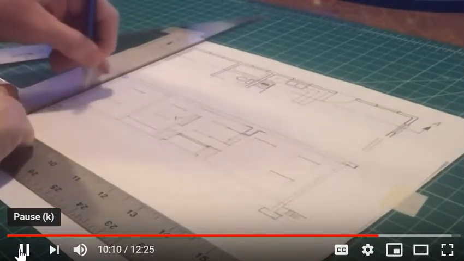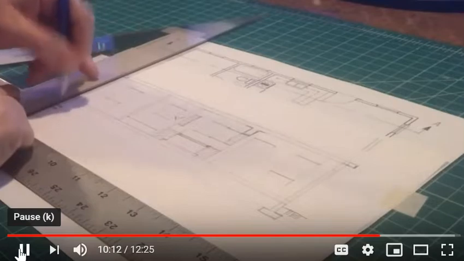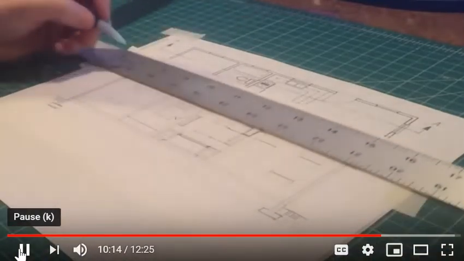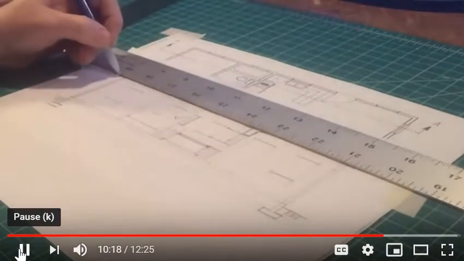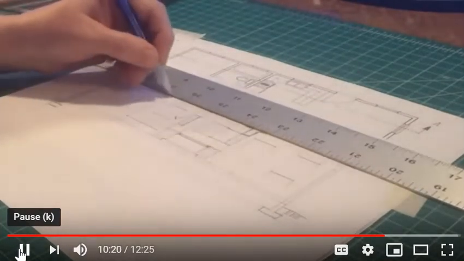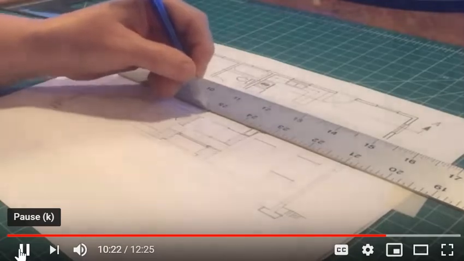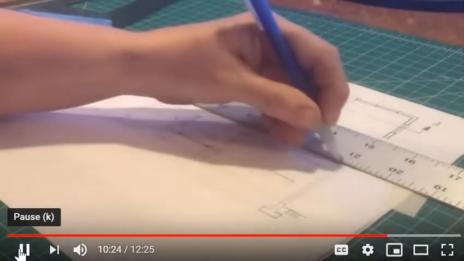I would darken in all the wall, floor, and roof lines. Everything you cut through gets treated with a thick, dark line.